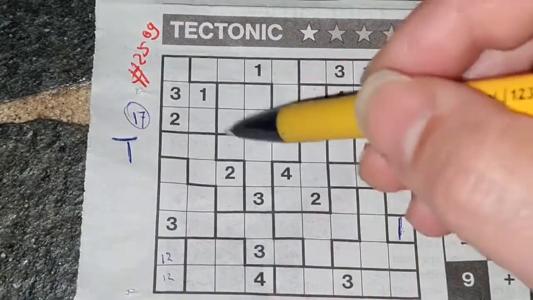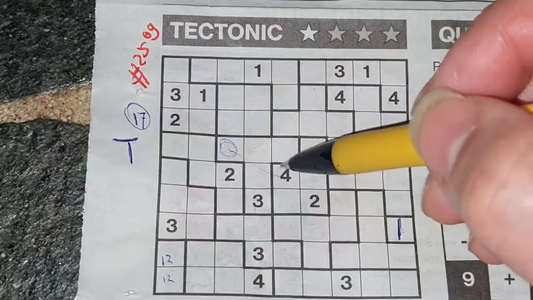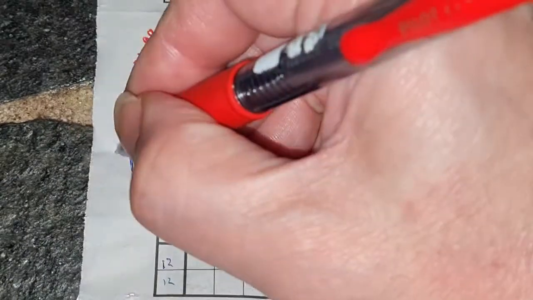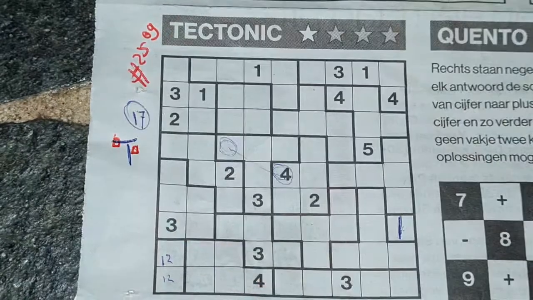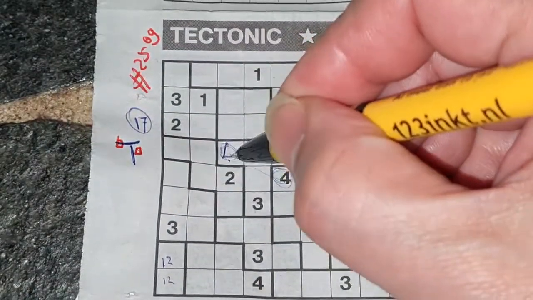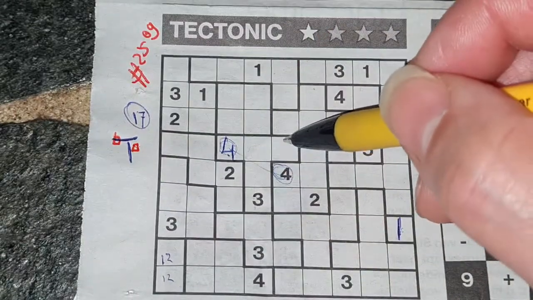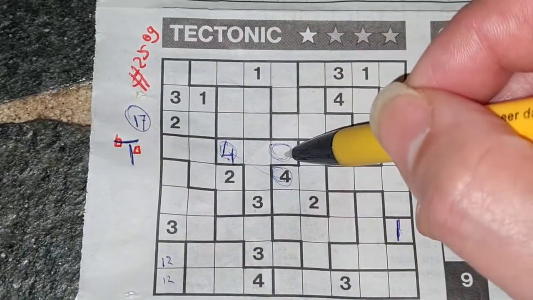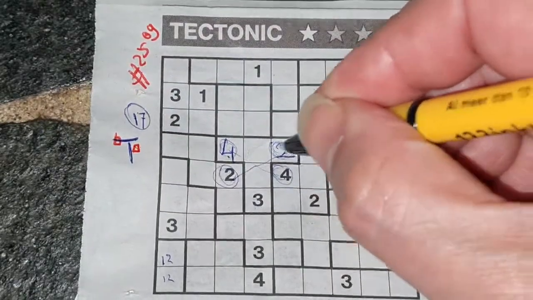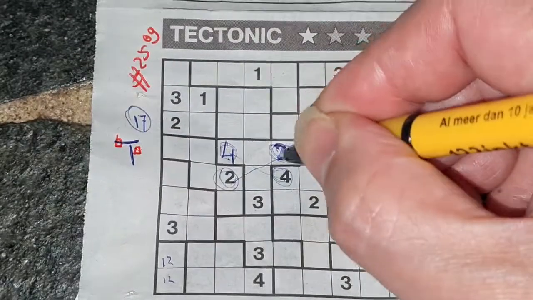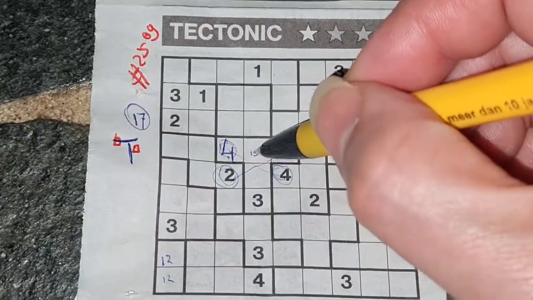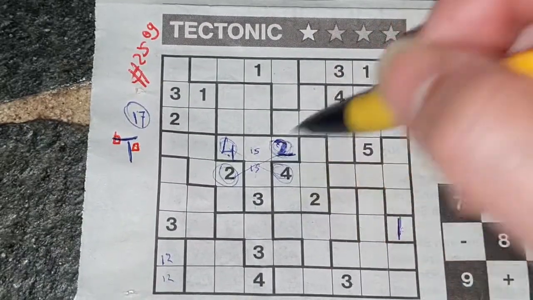Remember, this box has the same number as that box. And so I mark this box as the same number as that box. So this should be also a 4. Alright. And remember, that box has the same number as this box, so it should be a 2. Alright. So now 2 numbers left. The 1 and the 5 are missing. Alright, I mark those 2 numbers.